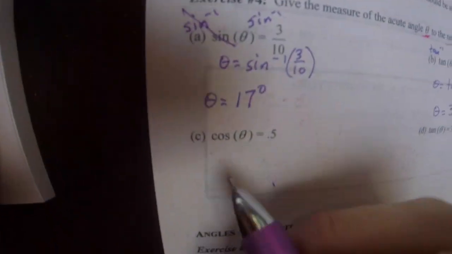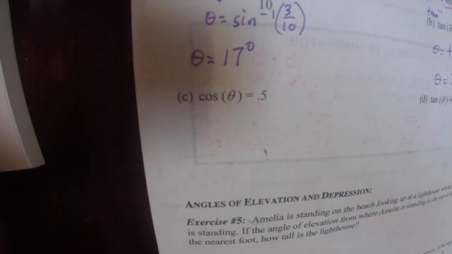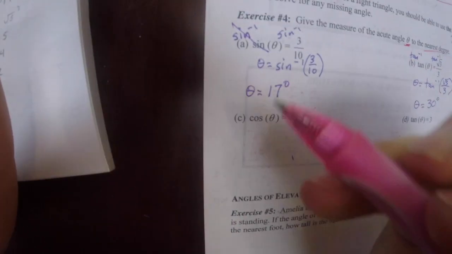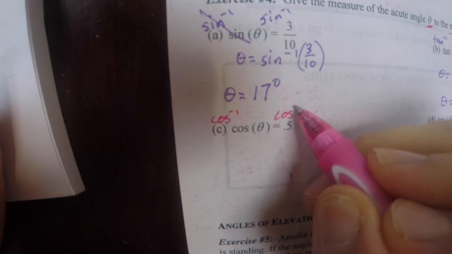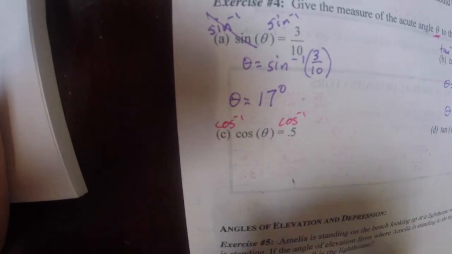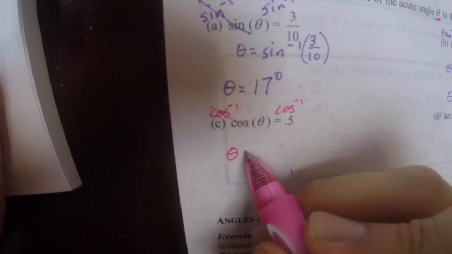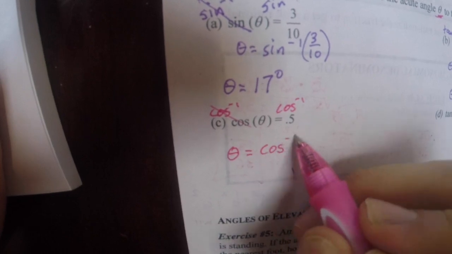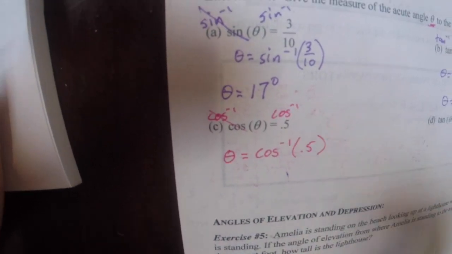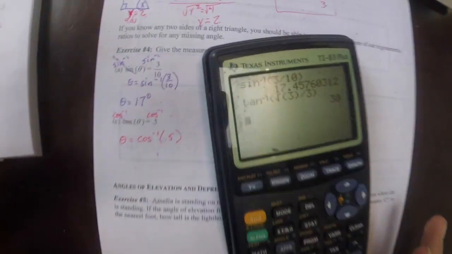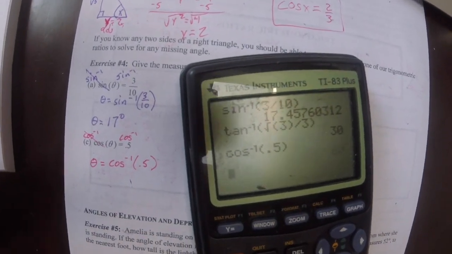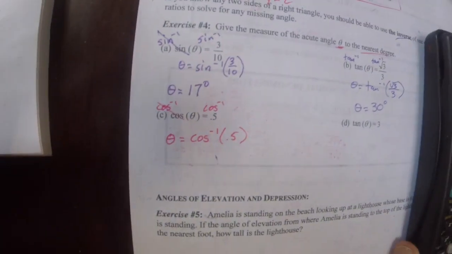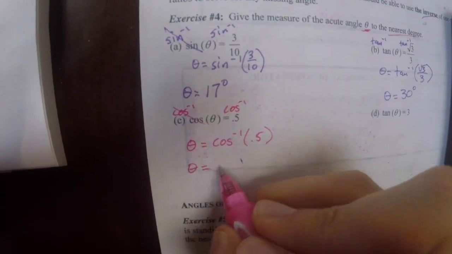Over here, cosine. So I have to do the opposite of cosine, or the inverse of cosine, which is arc cosine of both sides. These will cancel. And I get theta equals the arc cosine of 0.5. Easy enough. The calculator will do the hard stuff for us. Second cosine, 0.5. Oh, another whole number. 60. We don't even have to round degrees because it's an angle.